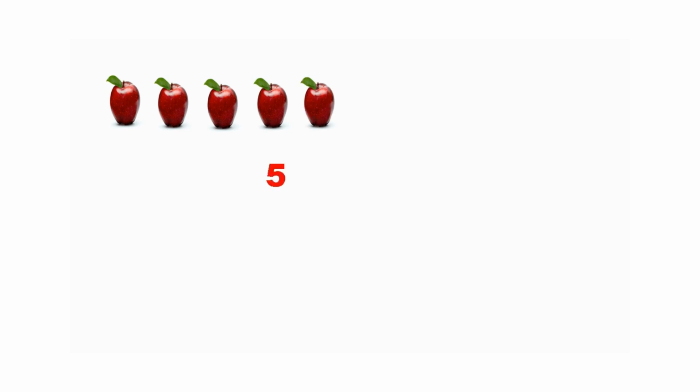Children, we know how to count the objects. First, let us count the number of apples. 1, 2, 3, 4, 5. Yes, we have 5 apples on one side and 2 apples on the other side. Now, we know which is more and which is less. Here, 5 apples are more and 2 apples are less.